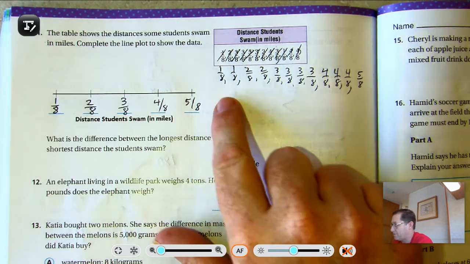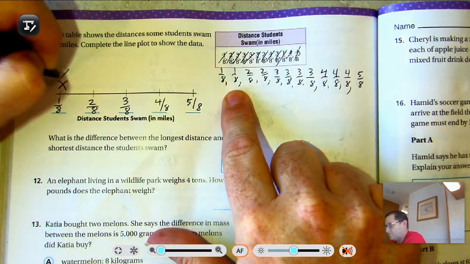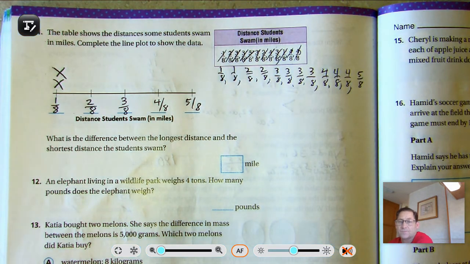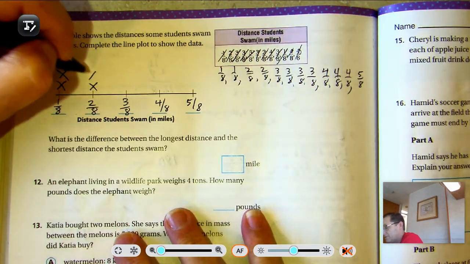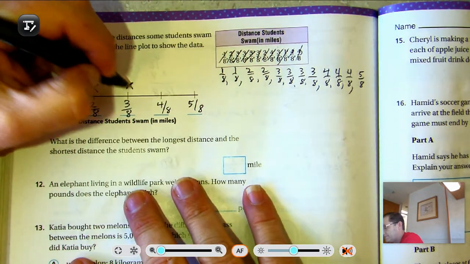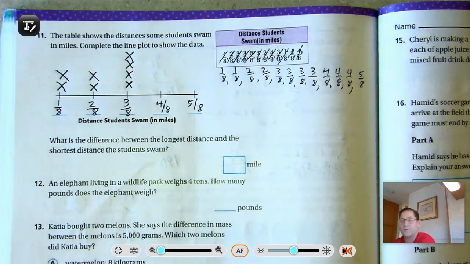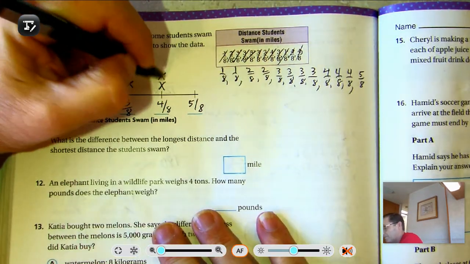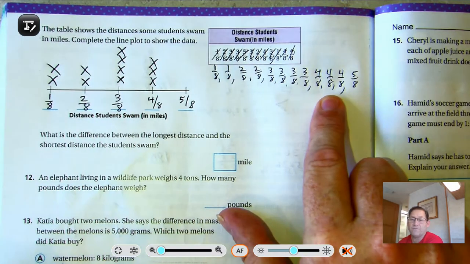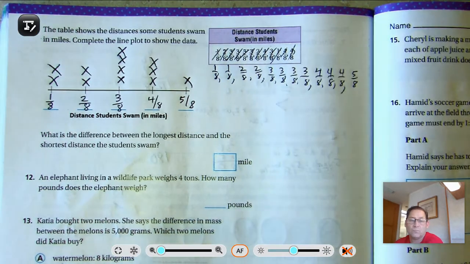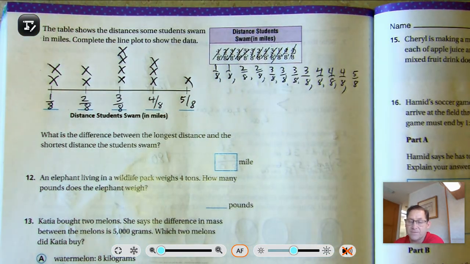So how many 1/8 are there? There are 2. So 2 of the students swam 1/8 mile. 2 students swam 2/8 mile. 4 students swam 3/8 mile. 3 students swam 4/8 of a mile, and 1 student swam 5/8 of a mile.